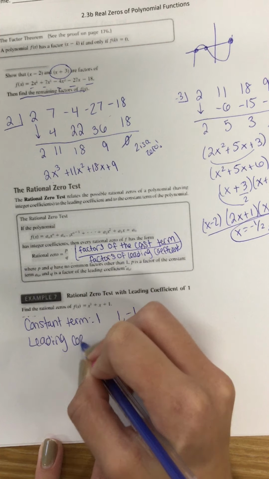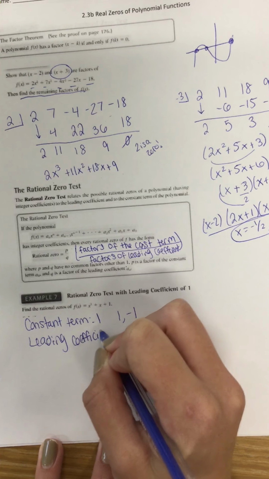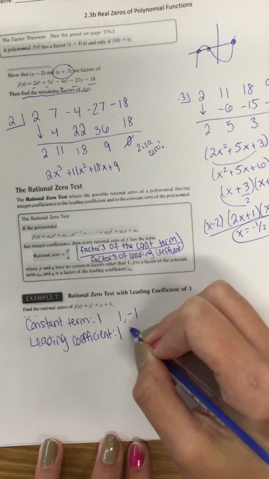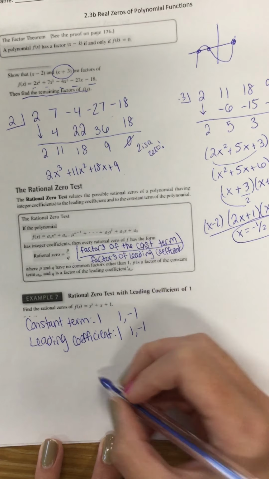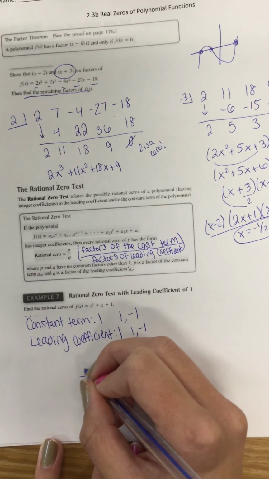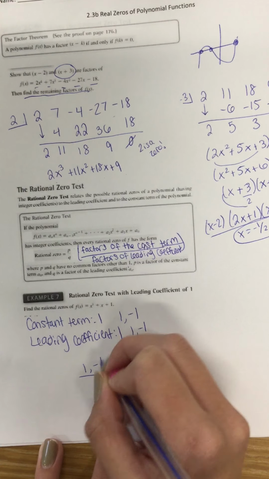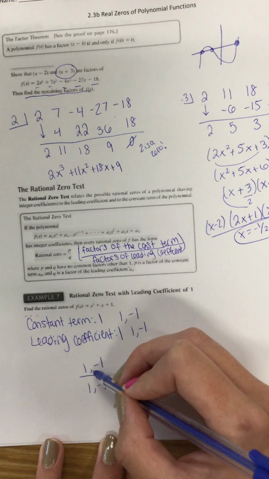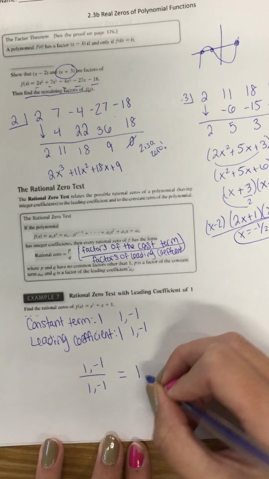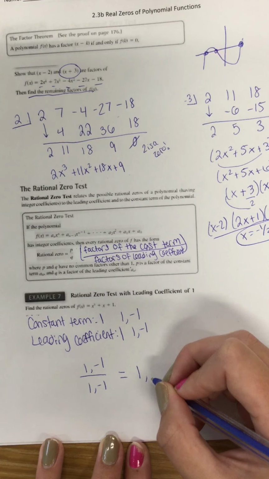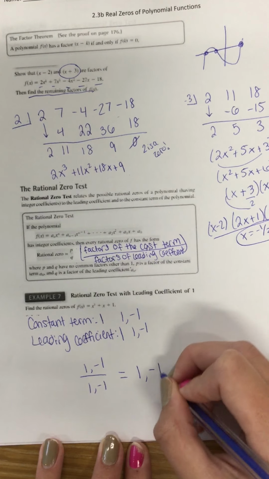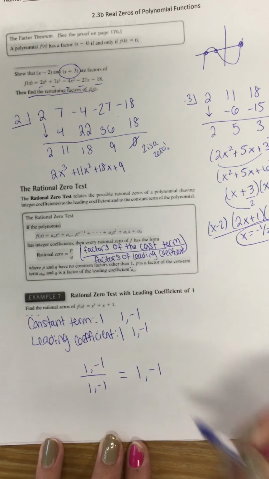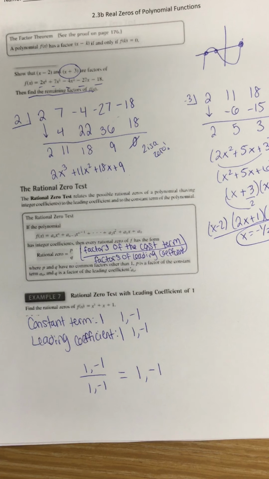And then the other one is our leading coefficient. In this case, it is also 1. So the coefficients are 1 and -1. So for our rational zero test, we would write 1 and -1 up here, and 1 and -1 down here. So we're dividing them. 1 divided by 1 is 1. -1 divided by -1 is also 1. 1 divided by -1 is -1. -1 divided by 1 is -1. So our possible rational zeros are only 1 and -1.